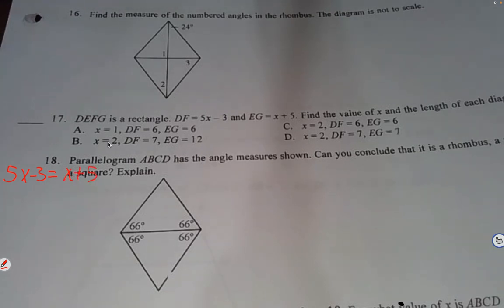How would I solve for x? Subtract x. So I get 4x minus 3 equals 5. Then add 3. 4x equals 8. Divide by 4, and x is 2.